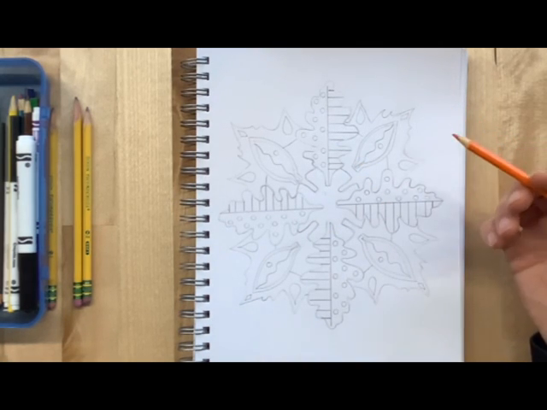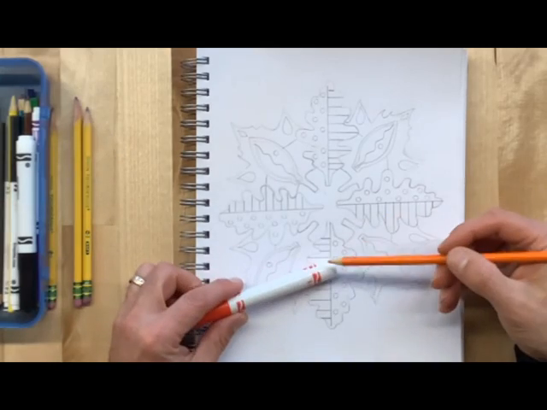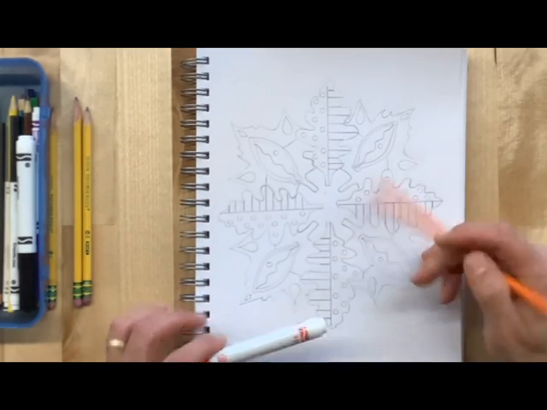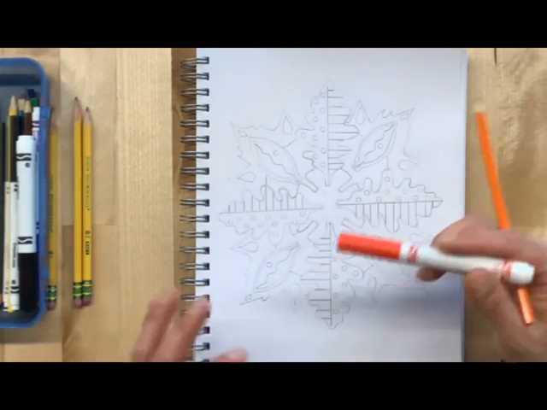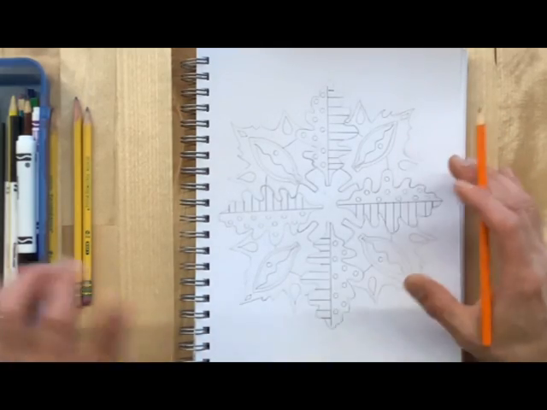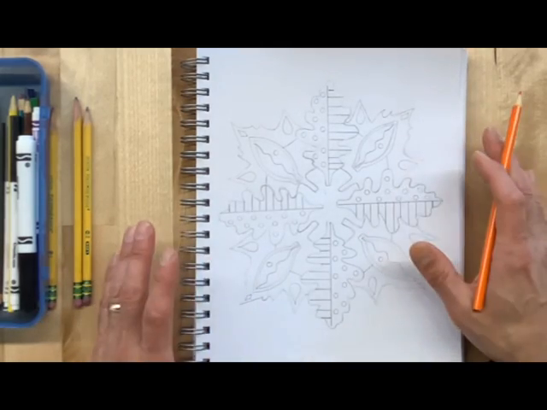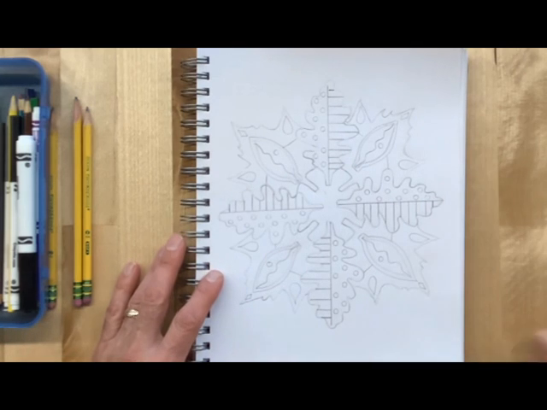All right. If you're using marker, think about different ways of layering. Maybe you put some colored pencil down and then you go over it with marker. So there can be a mixture of the medias that you are using. All right. I'm going to start working on mine and you work on yours.